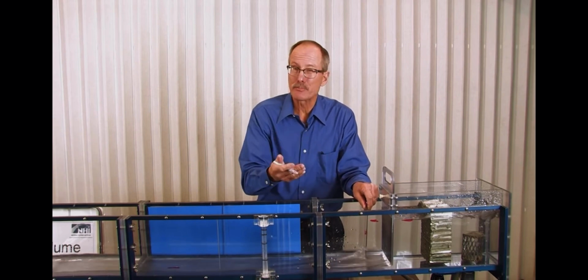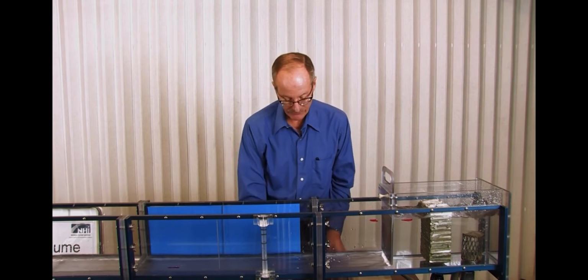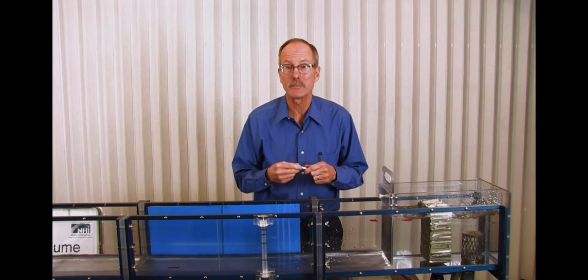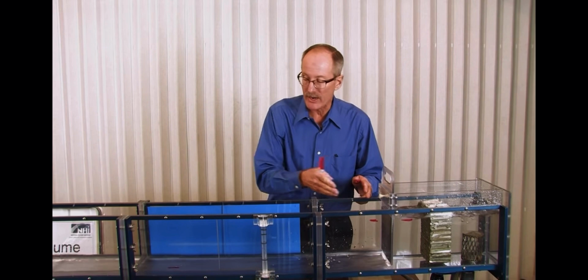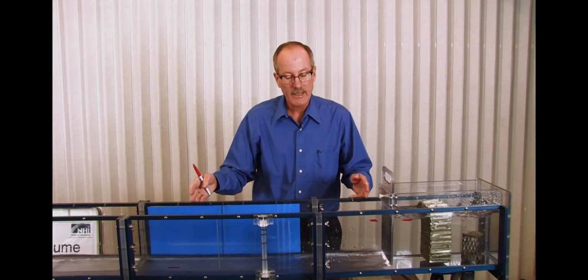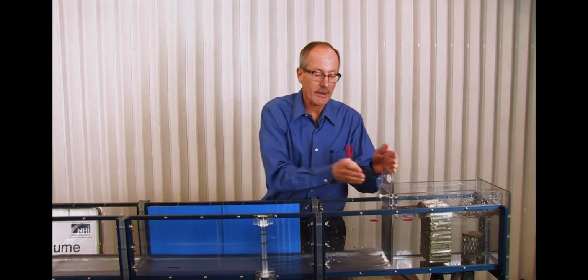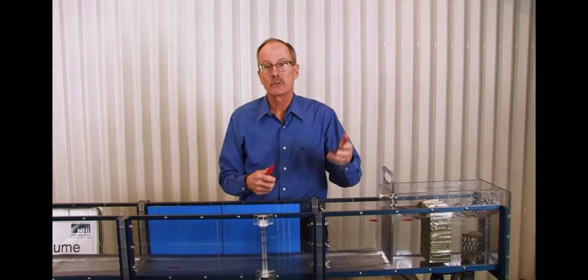A form loss is basically when water goes through a structure, changes direction, anytime there's some type of turbulence perhaps created in the flow environment, there'll be some kind of a form loss, in contrast to the loss we had initially, which was friction loss. And you saw how much energy loss there was with the friction loss compared to a fairly small drop here due to the form loss.